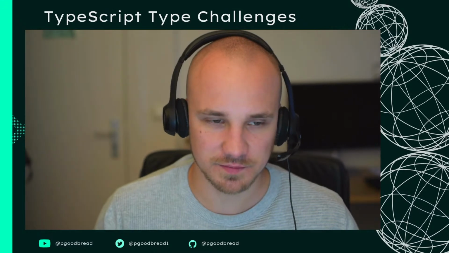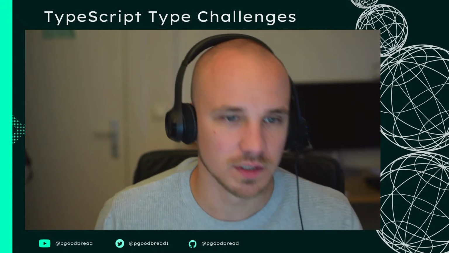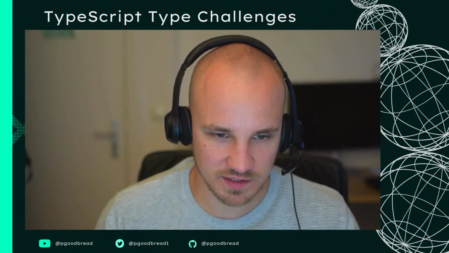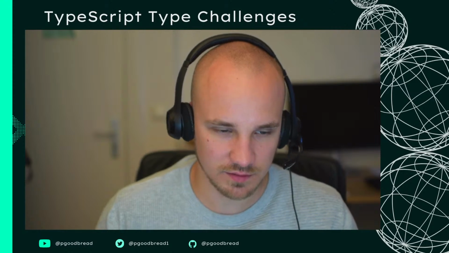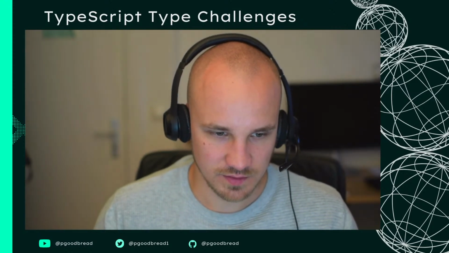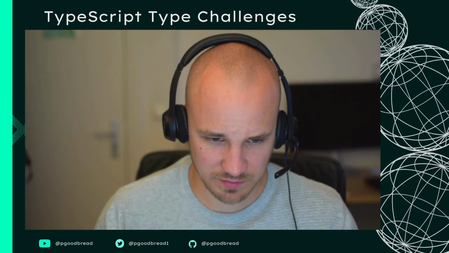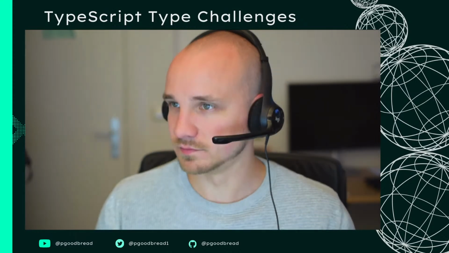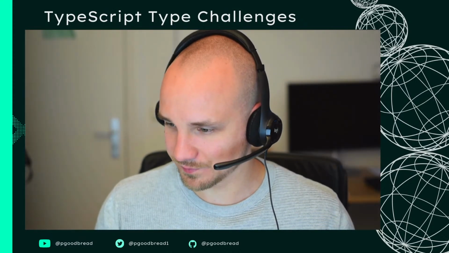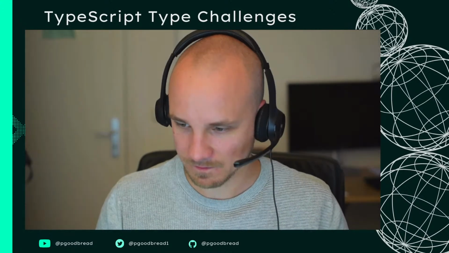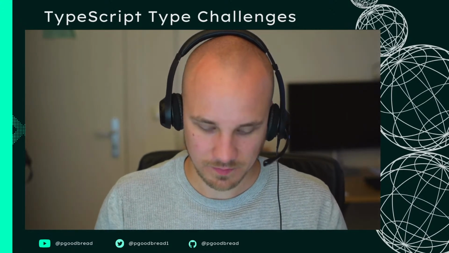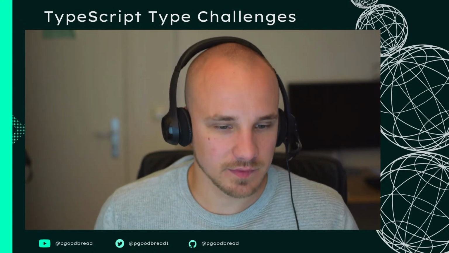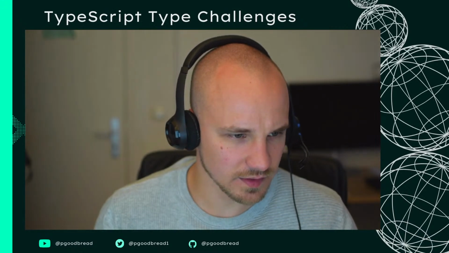Oh, that's exciting. First medium challenge. Nice. Number 2, medium return type. Implement the built-in ReturnType<T> generic without using it. For example, given a function, the return type of the function should be 1 or 2. I would say, let's get to it in the code.